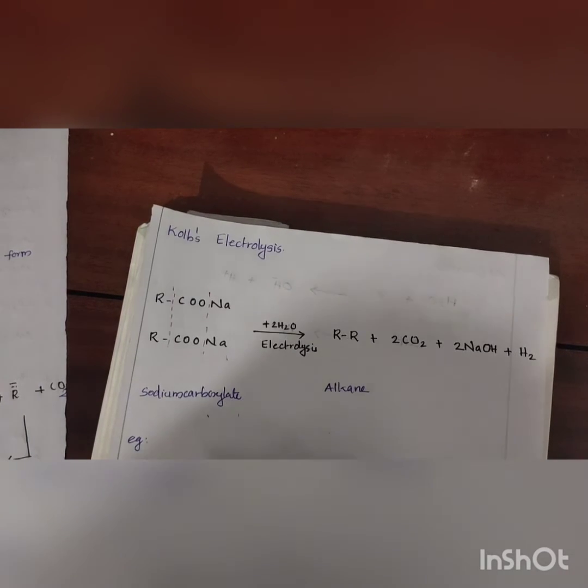Here the bond breaks and two molecules of carbon dioxide form, Na plus goes with OH minus, and H2 is evolved in this reaction, and the main product is ethane.